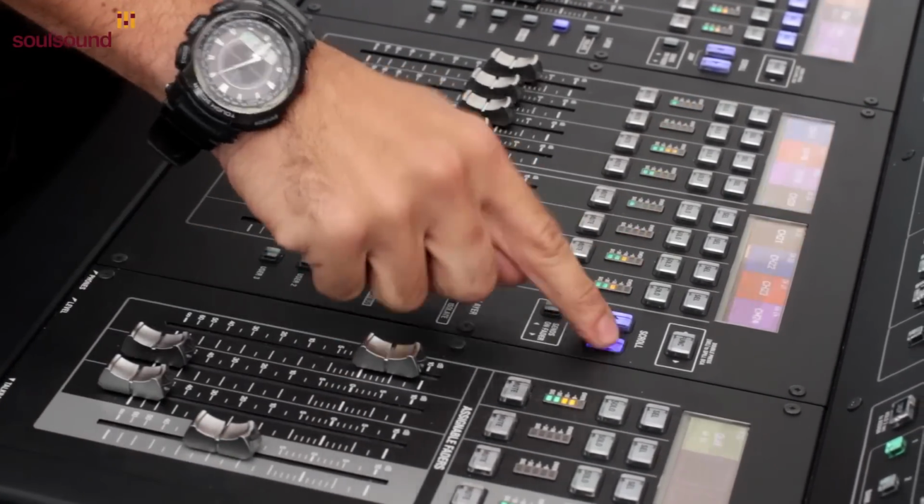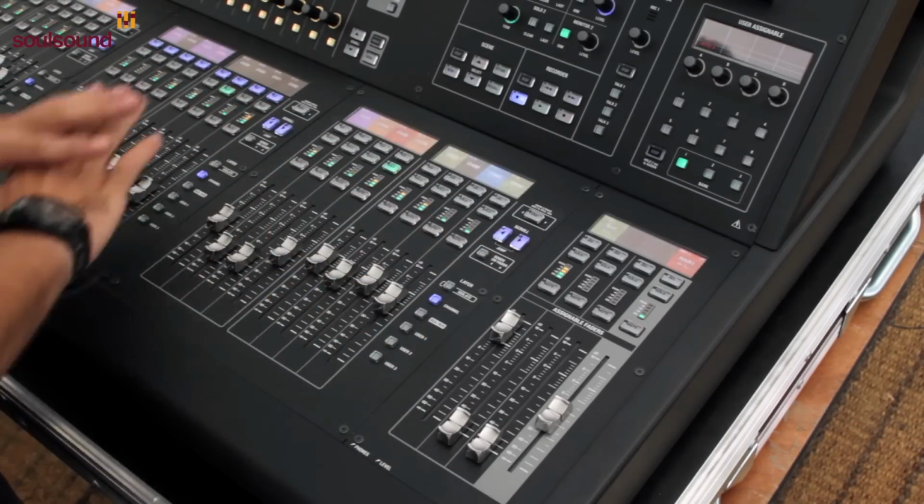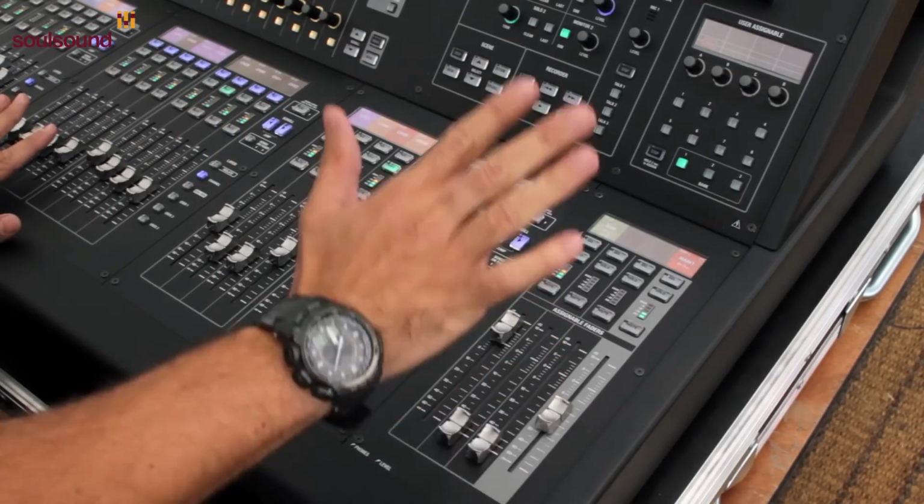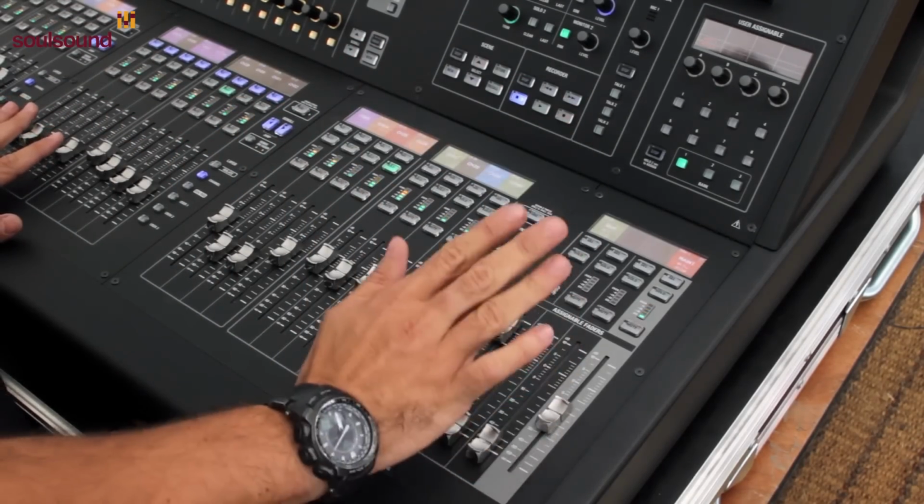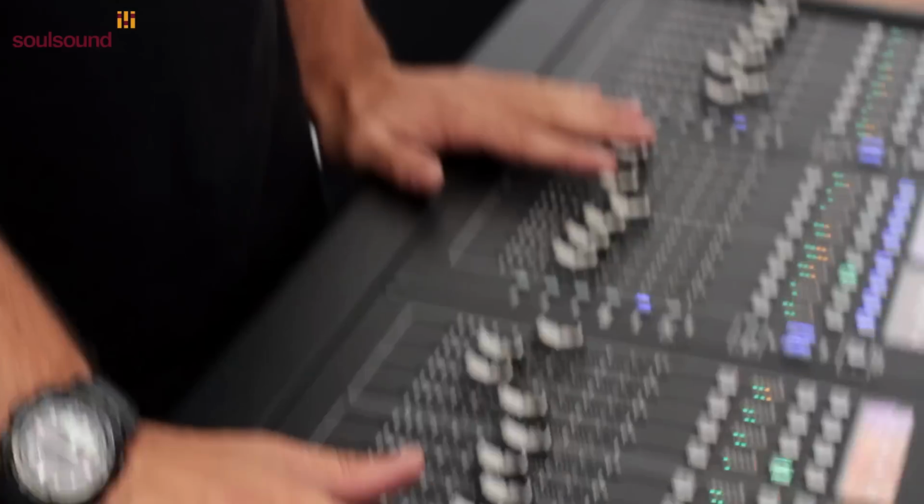So no matter where I am on the rest of the 24 faders, the guitar is important. It's going to always be on my right hand, ready to tweak and ready to make changes on. Okay, let's do another example another time.